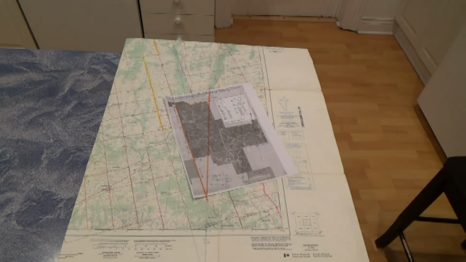Anyway, what I did was I took my paper copy of the map and I oriented it so that the road, which forms the boundary, is aligned to the same road on the topo map. And I taped that over the top of the topo map.